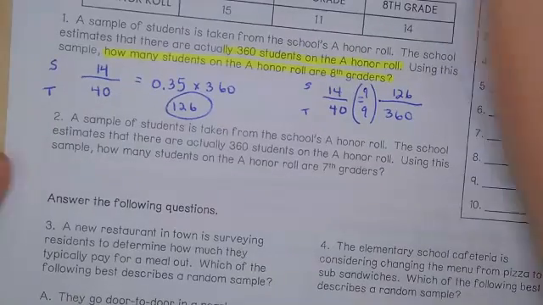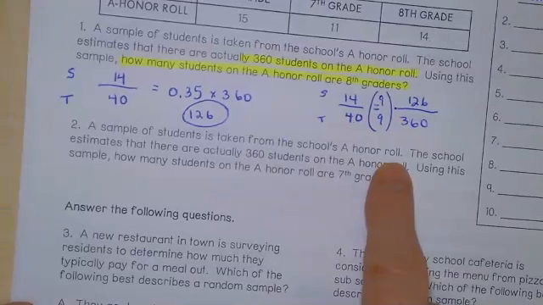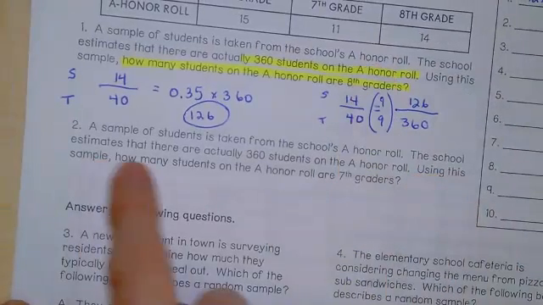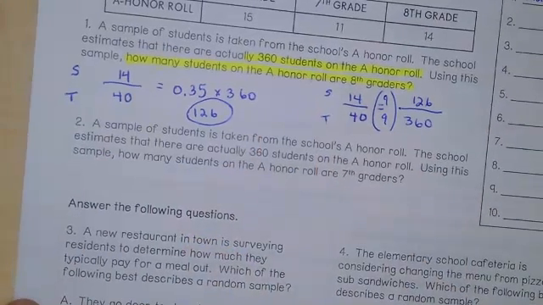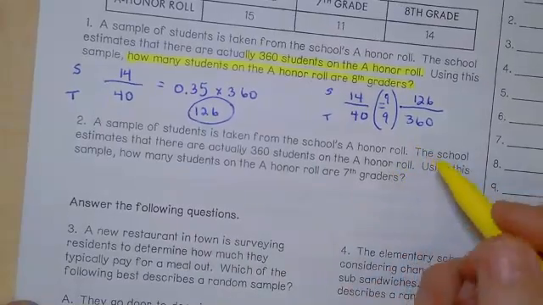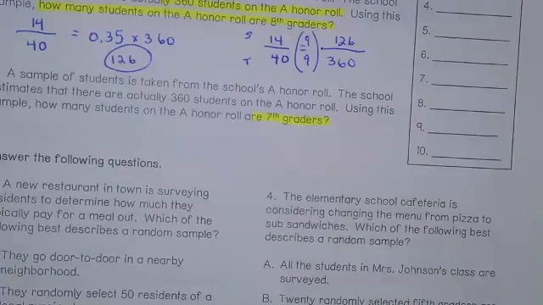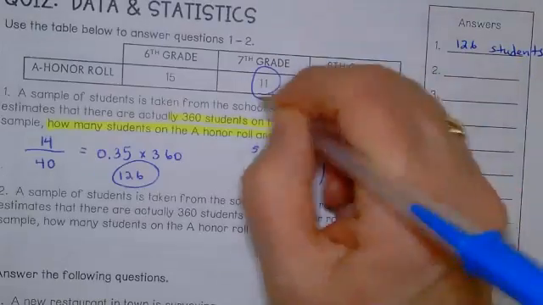Let's look at the second question. A sample of students is taken from the school's A honor roll. Oh, that's the same exact thing they said up here. The school estimates their 360. Oh, they said the same thing up here. So what's different? Emily, do the 7th graders this time. Go. Figure out what you want to do. Use either method, but now you're looking at 7th graders.